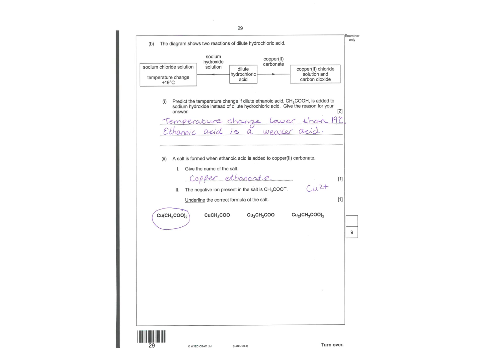Then it says, predict the temperature change if dilute ethanoic acid was added to sodium hydroxide instead of dilute hydrochloric acid. Temperature change would be lower. Ethanoic acid is a weak acid. Name the salt. So it would be copper ethanoate, and this would be its formula. Okay, the reason for that is that copper is Cu2+. Again, it's just a top, swap, drop.